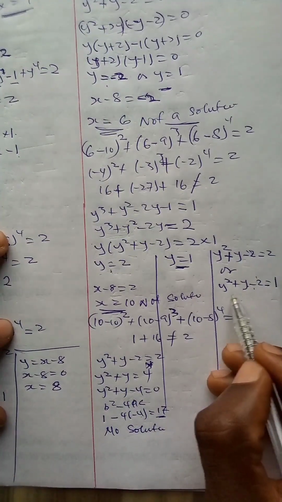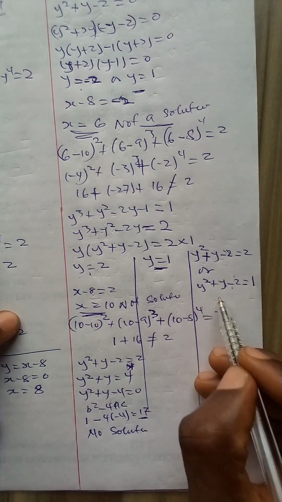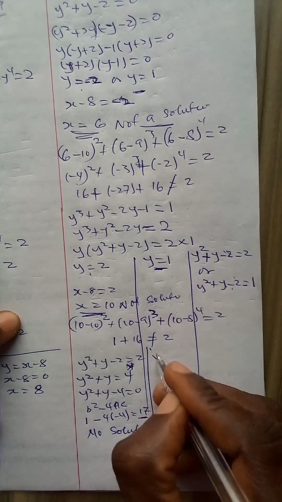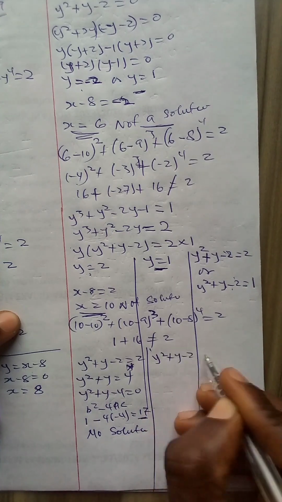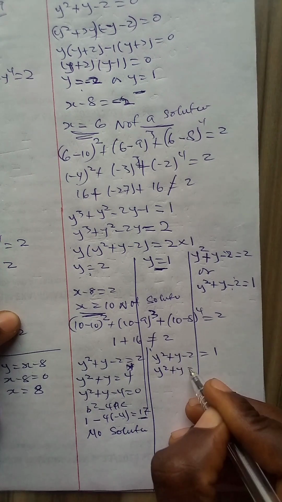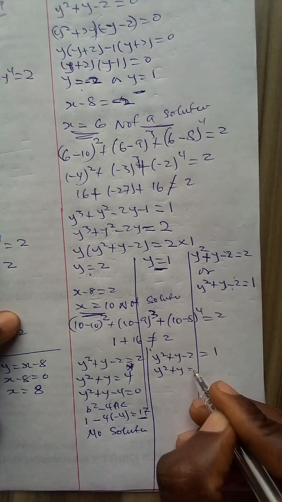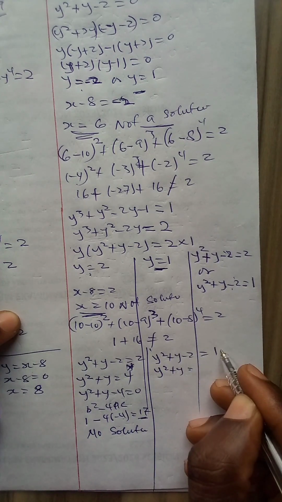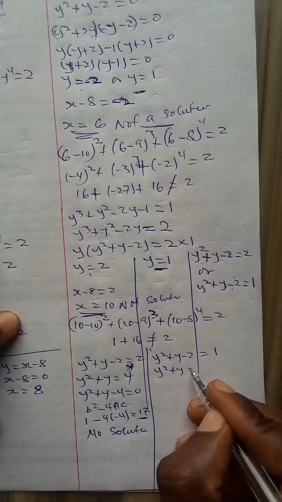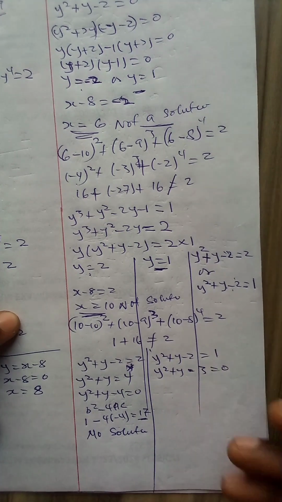Now, lastly, let us try when y squared plus y minus 2 is equal to 1. And so we have y squared plus y is equal to 3, because when we move this here, we have plus 2. Plus 2 and 1 will give us 3. So I have minus 3 here equals 0.